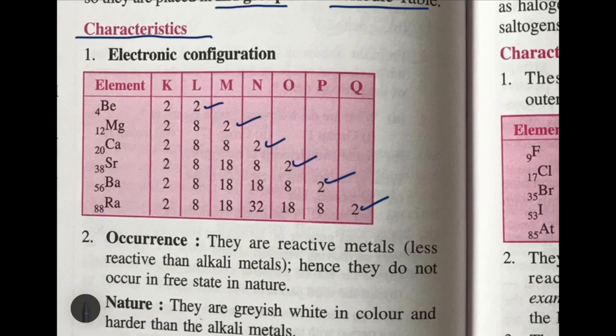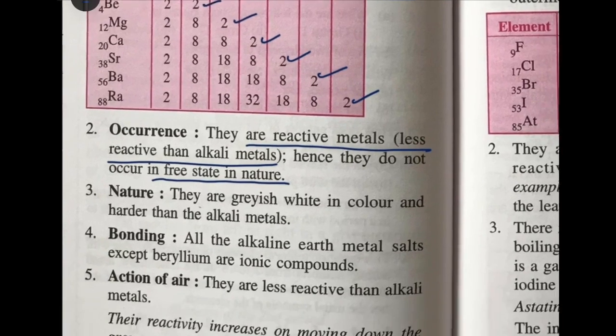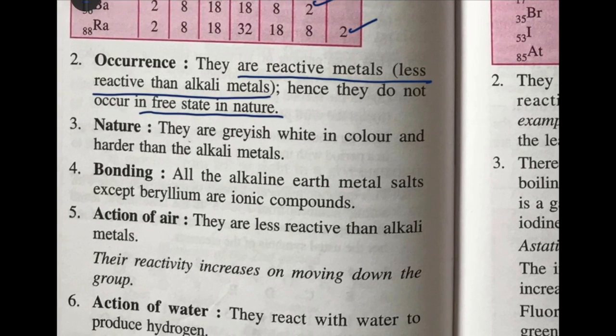And where are they found? Where do they occur? They are very reactive metals, less reactive than alkali metals though. If any metal is reactive, you know it will not be found in the free state in nature. When you look at these metals, you will see that they are grayish white in color and they are harder than the alkali metals.